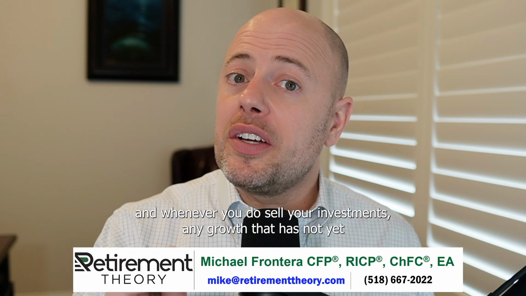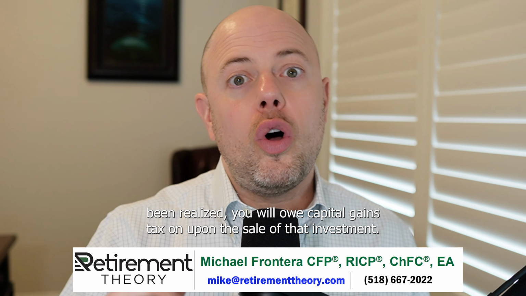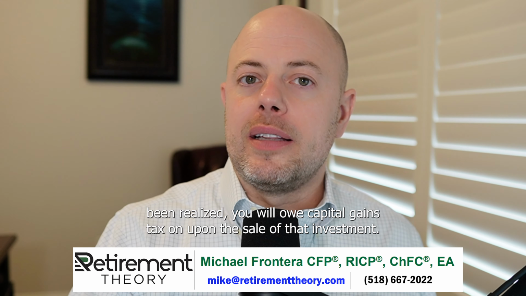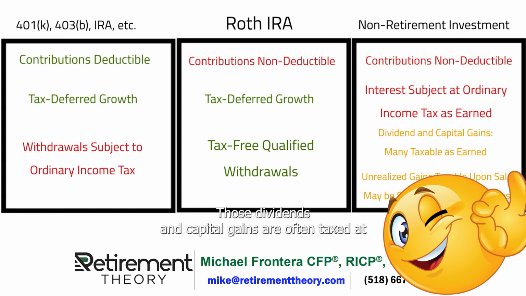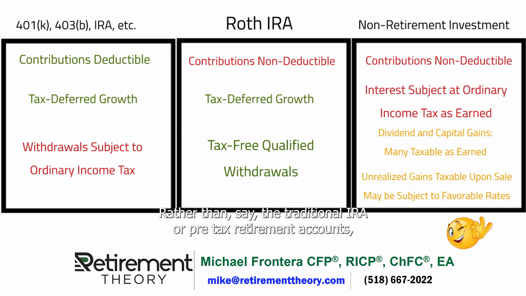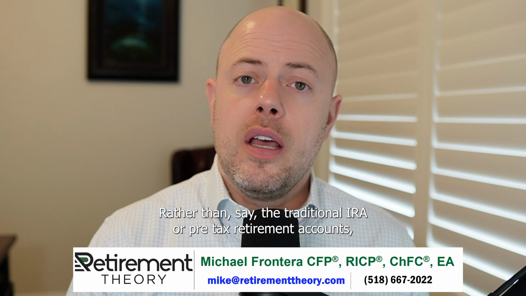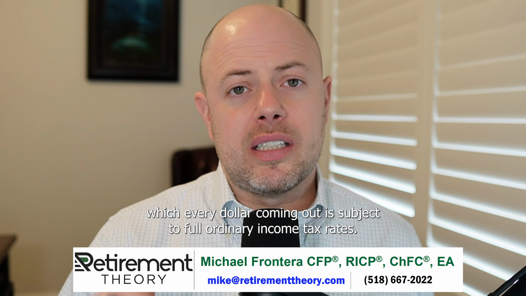And whenever you do sell your investments, any growth that has not yet been realized, you will owe capital gains tax on upon the sale of that investment. And now here's a little extra wrinkle here. Those dividends and capital gains are often taxed at tax preferred capital gains rates rather than, say, the traditional IRA or pre-tax retirement accounts, which every dollar coming out is subject to full ordinary income tax rates.